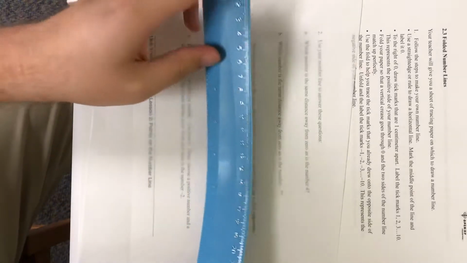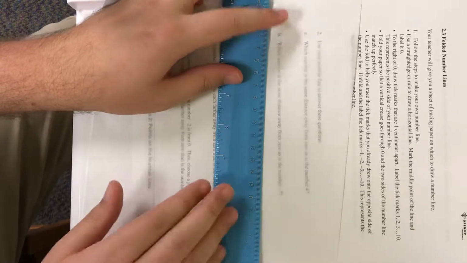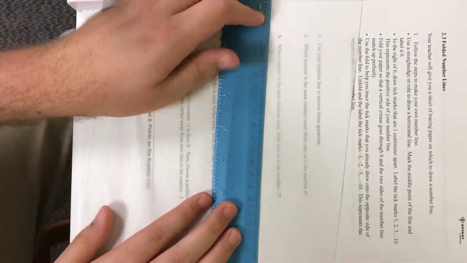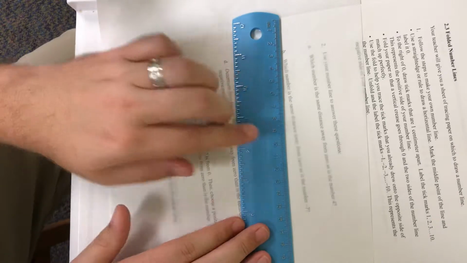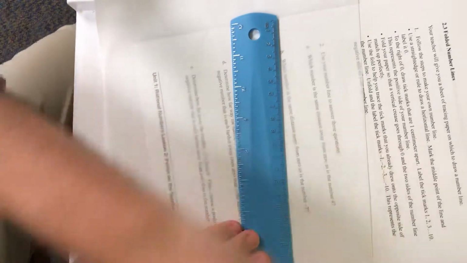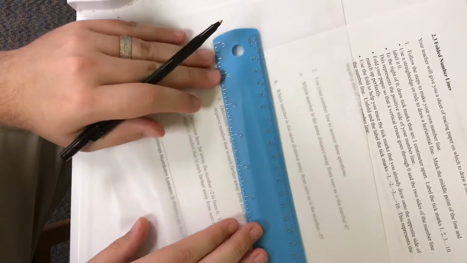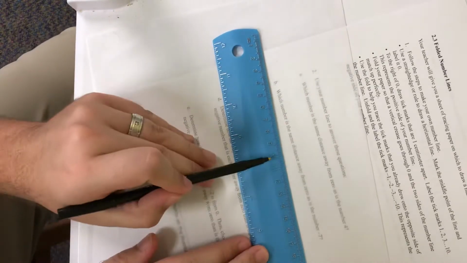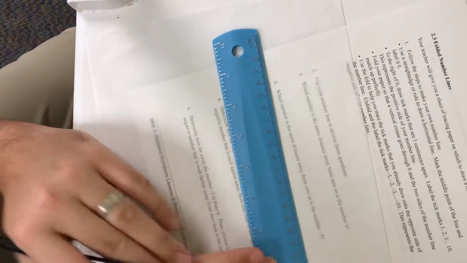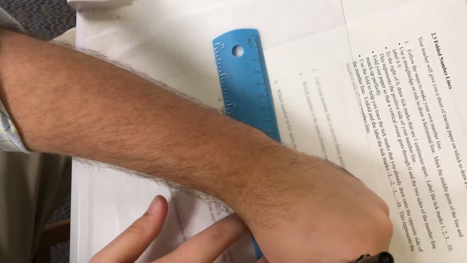It tells us that we're going to use a straight edge or ruler to draw a horizontal line, mark the middle point of the line, and label it 0. I'm going to read further down. To the right of 0, draw tick marks that are 1 centimeter apart. Label the tick marks 1, 2, 3, all the way to 10. Because of this, I'm going to draw a horizontal line that is actually greater than 20, because I need to have 10 centimeters on both sides of it. So I'm going to draw a line to 21.